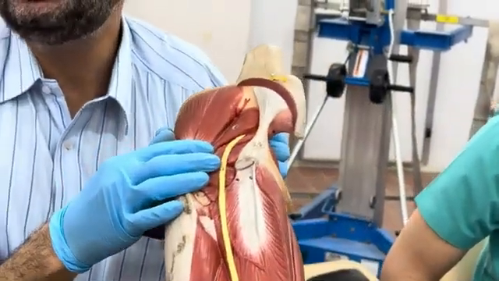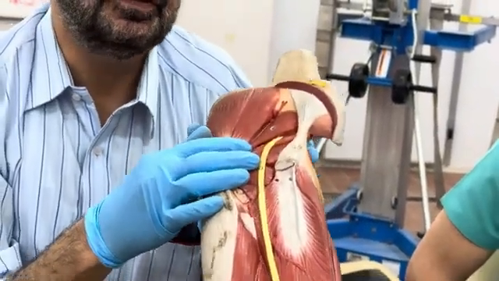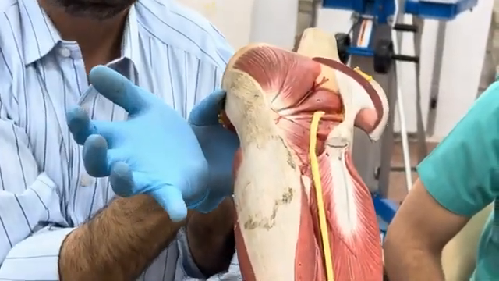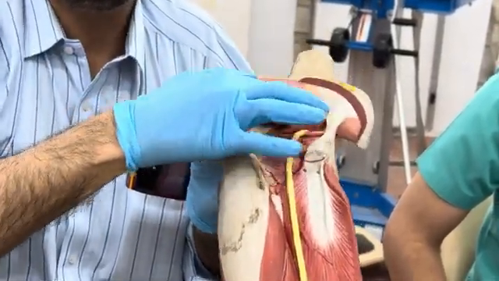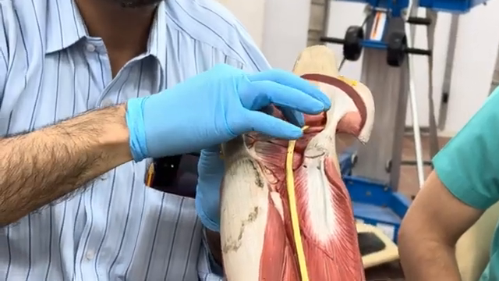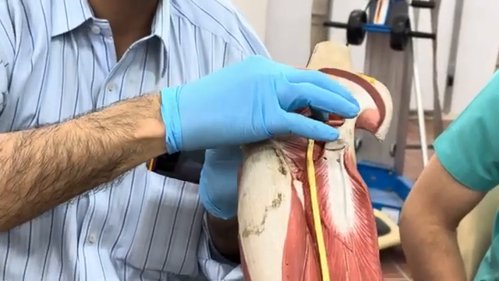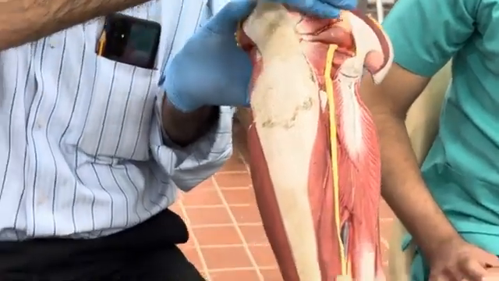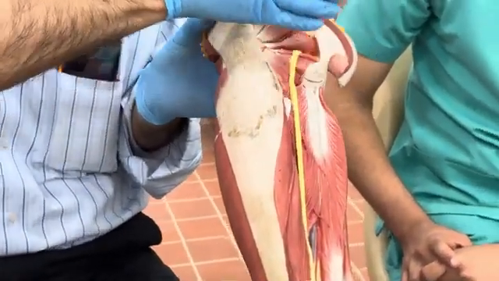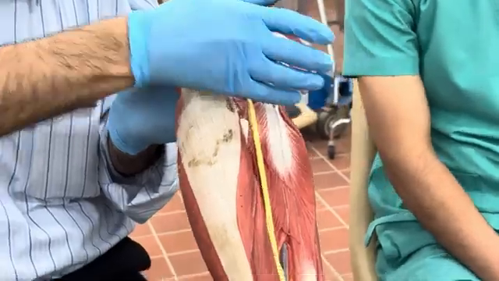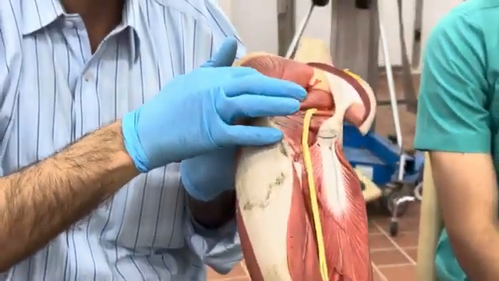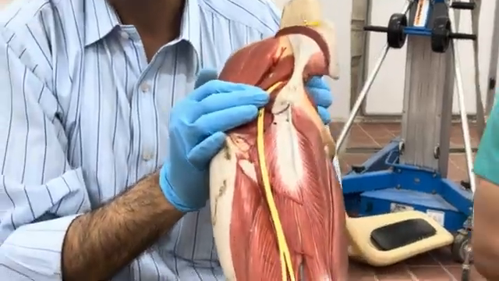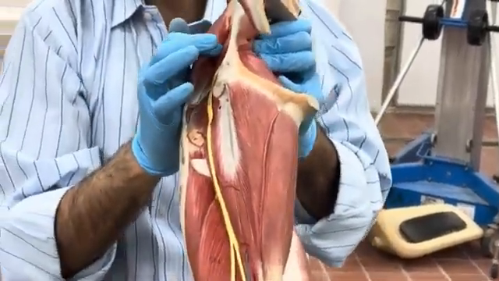Piriformis is known as the key feature for the gluteal region. This is the gluteal region. I remove the gluteus maximus. Once I find piriformis, the sciatic nerve is just below the piriformis. So once I know the piriformis, it's easy for me to identify superior gluteal vessels, inferior gluteal vessels, superior gluteal nerves, inferior gluteal nerves, especially the sciatic nerve, and other muscles like obturator internus, quadratus and others. Okay? So this is your piriformis.